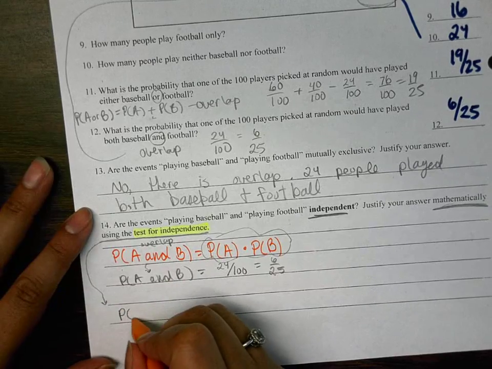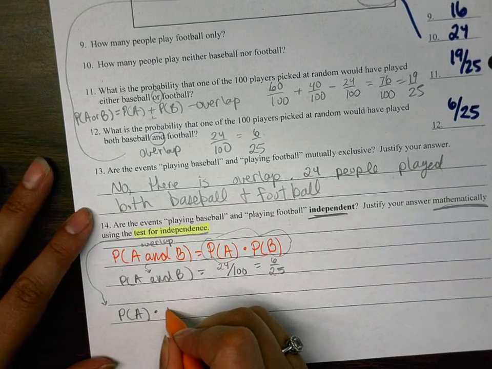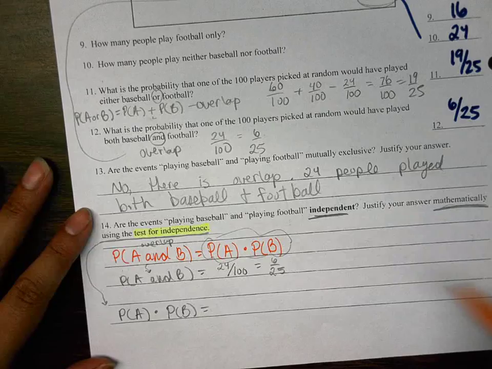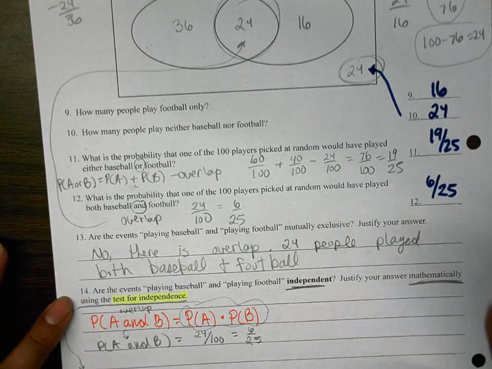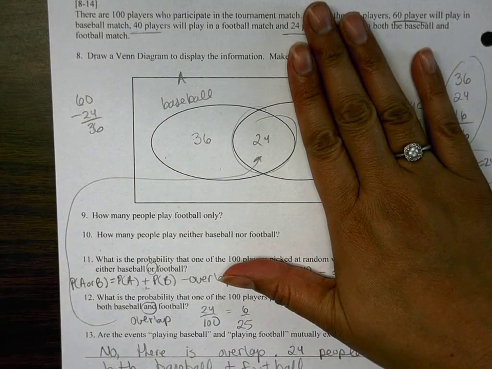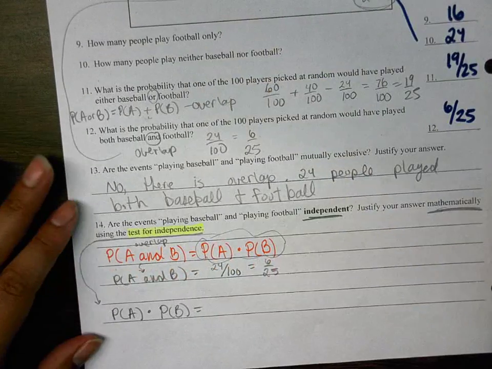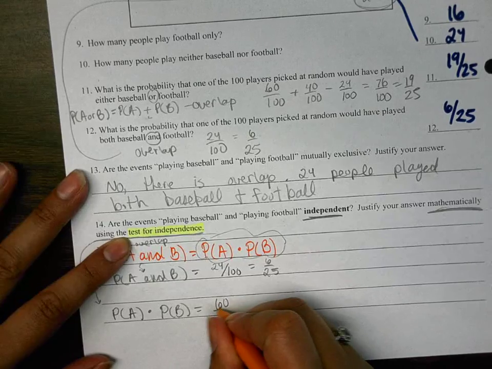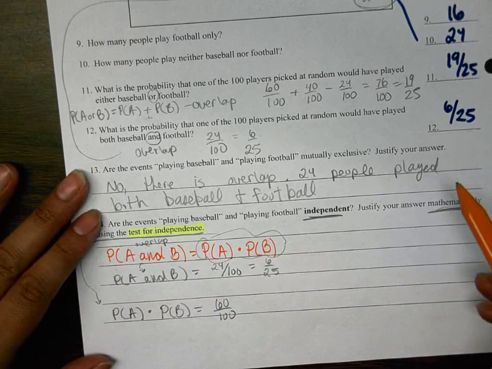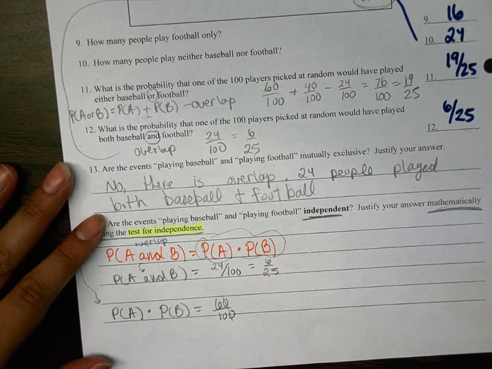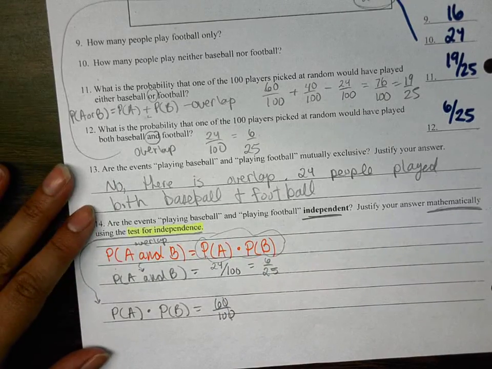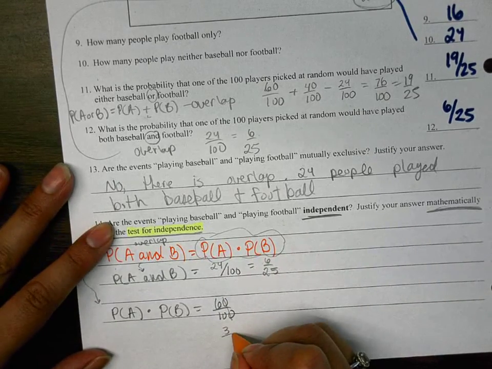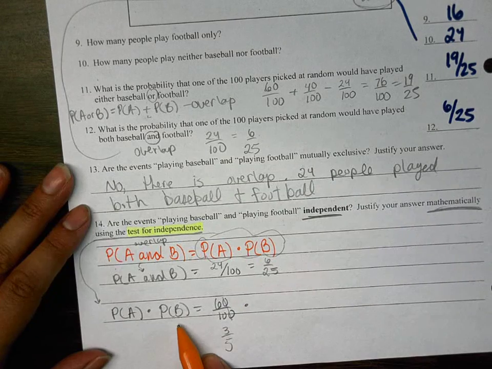P of A times P of B equals. All right, probability of A is all of A happening. What's the probability of A happening? 60 out of 100. Which, what did that reduce to earlier? Did we do that one? We did not. What does it reduce to now? 6 over 10 reduces to 3/5. Okay, times probability of B.